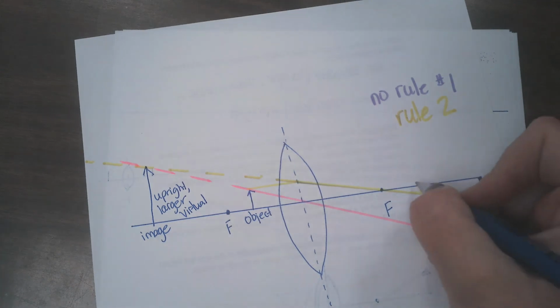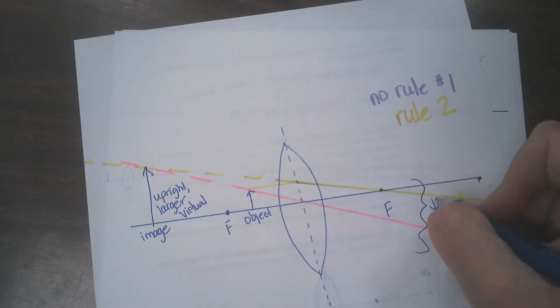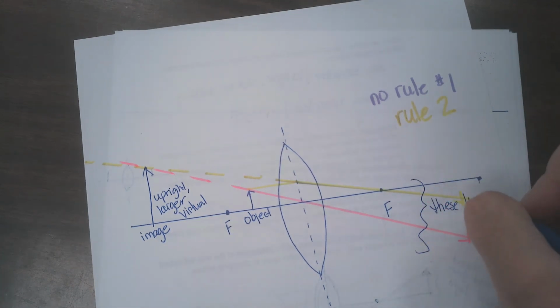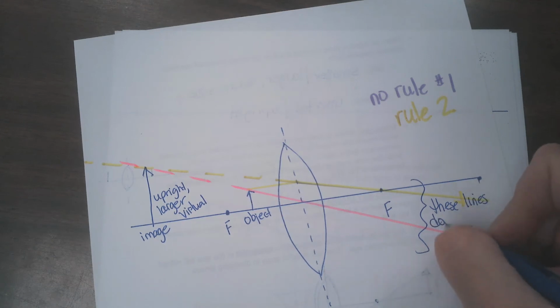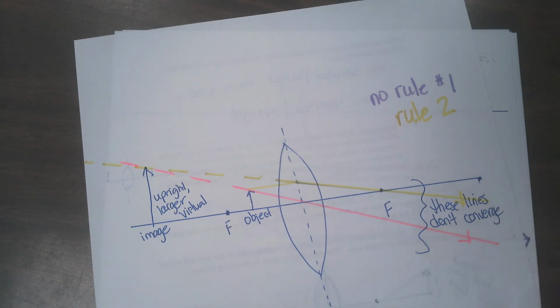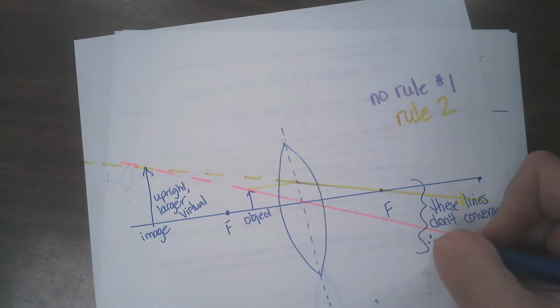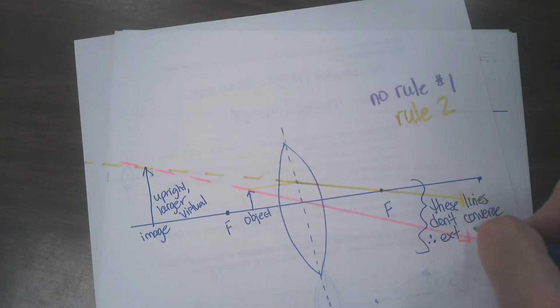So what happens is these lines don't converge. Hence a converging lens. These lines don't converge, therefore we have to extend the refracted lines back.